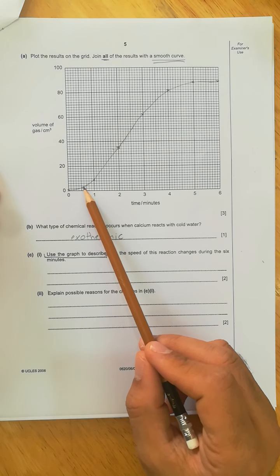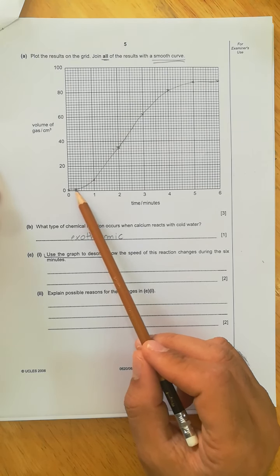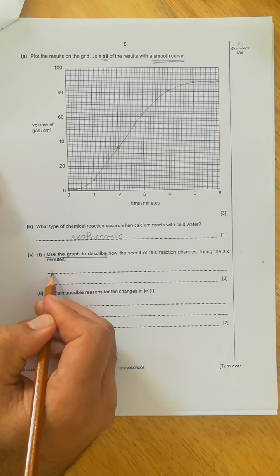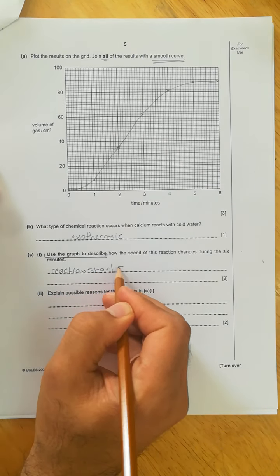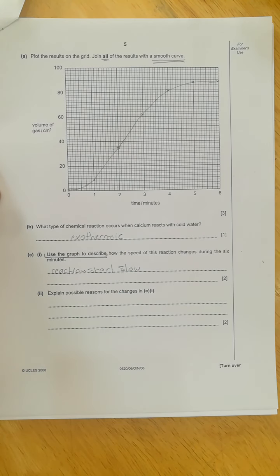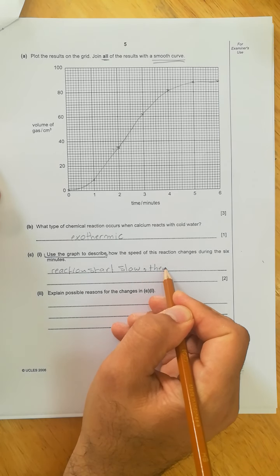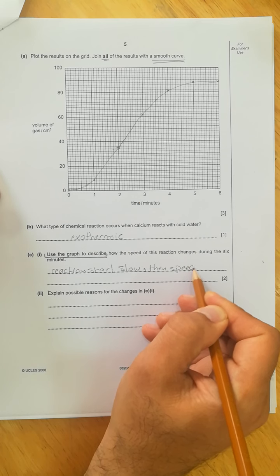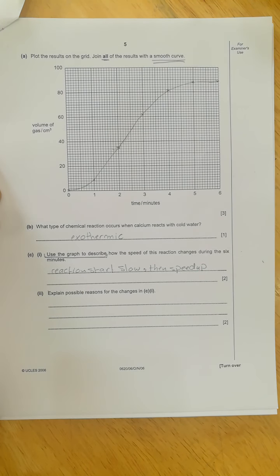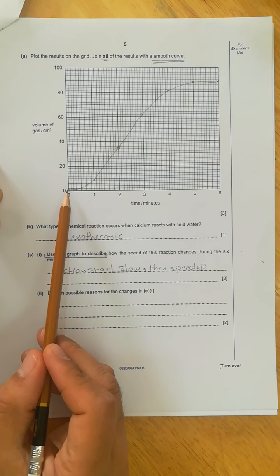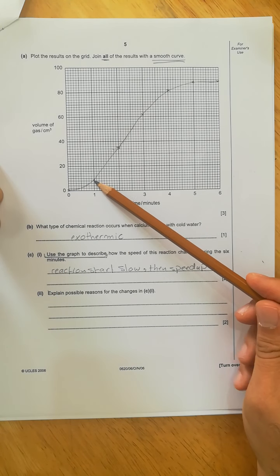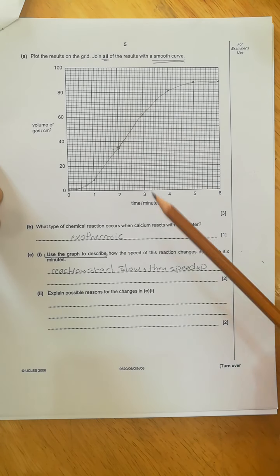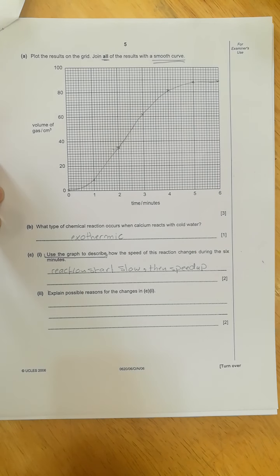What happened at the beginning? At the beginning here, what do we have? A slow reaction. Start slow, then speed up. You can write a more accurate answer. In the first 1 minute, the reaction was slow. Then after the first minute, the reaction sped up till the 4th minute. You can determine at which minute the reaction changed its rate.